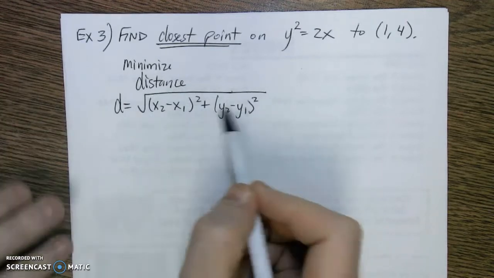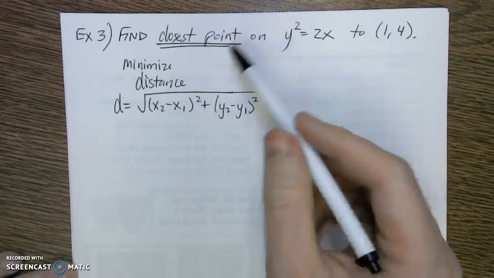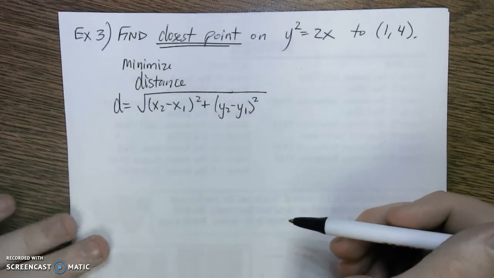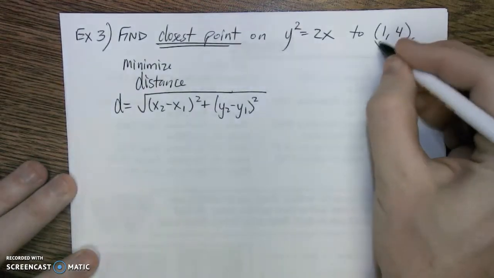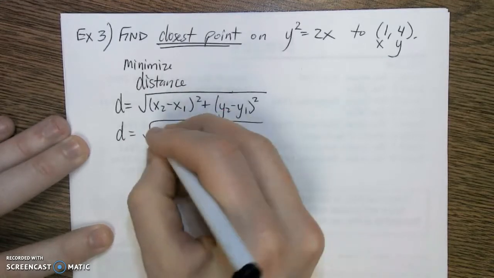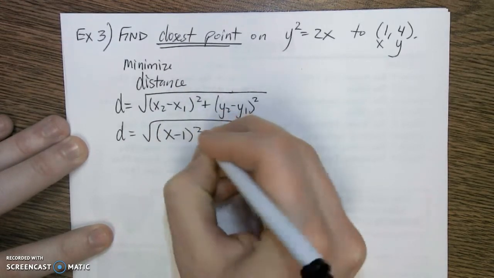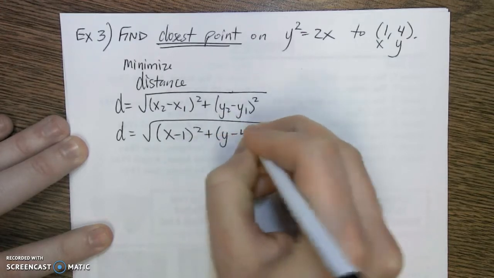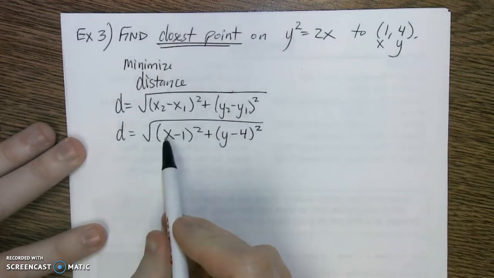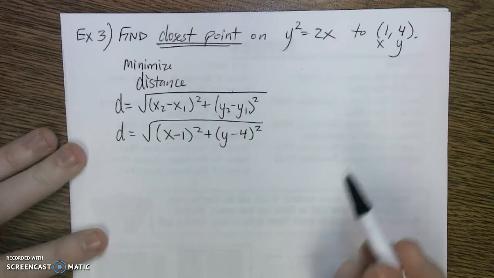So we're going to find the derivative of this, and then we use y squared equals 2x to simplify our function before we find the derivative of it. Well, let's plug in an x and a y into the function first. So we have (x minus 1) squared plus (y minus 4) squared. And then I have x and y, so I want to try to simplify this as much as I can.